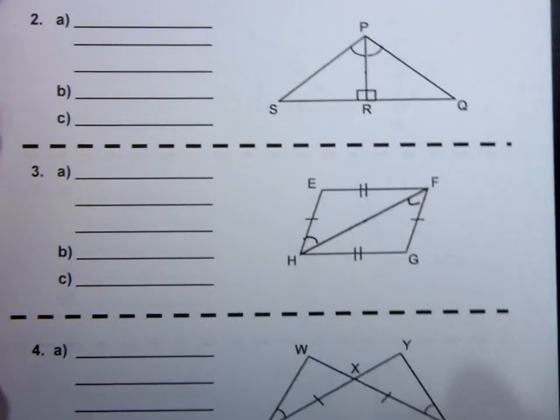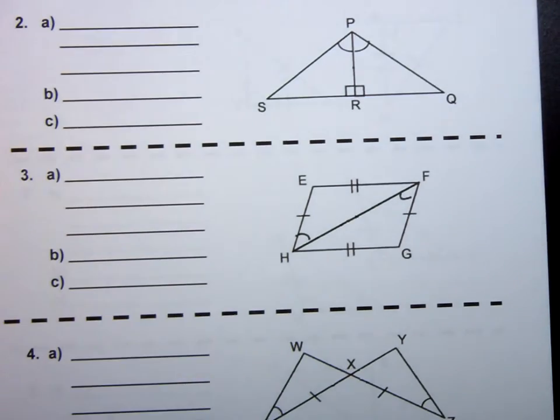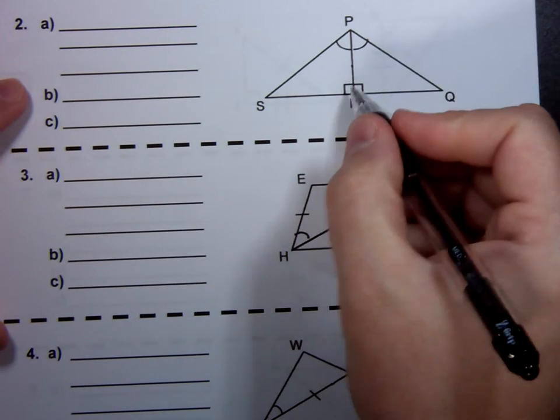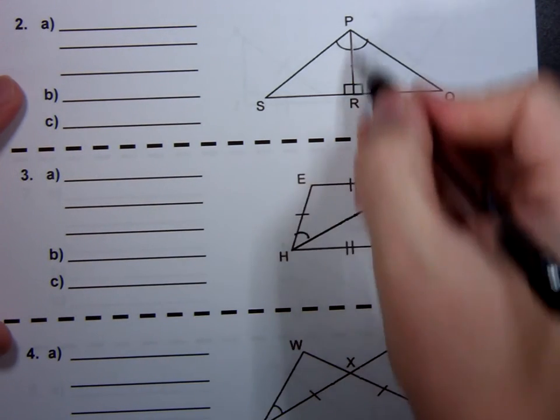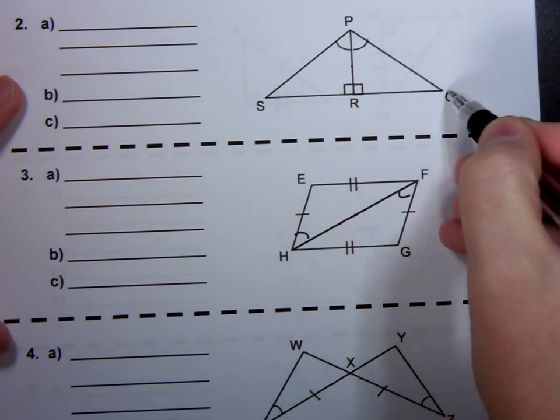Alright, number 2. Let's mark everything that we see congruent, or write everything down that we see congruent. I see angle SPR is congruent to angle QPR.